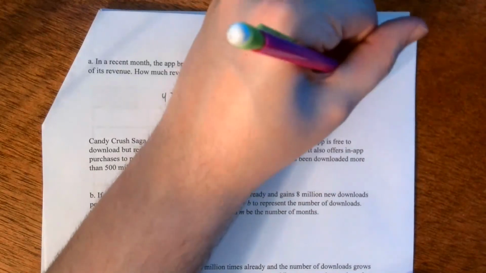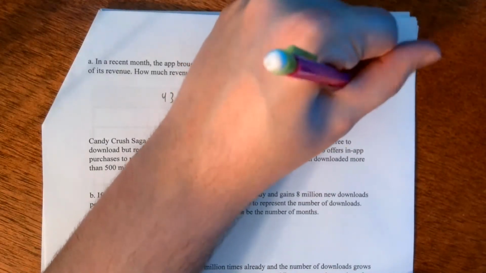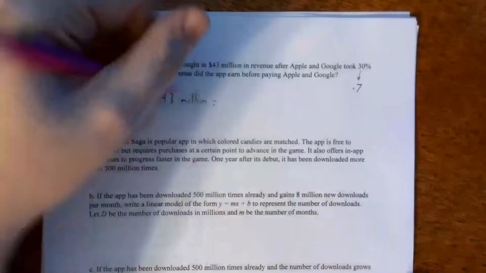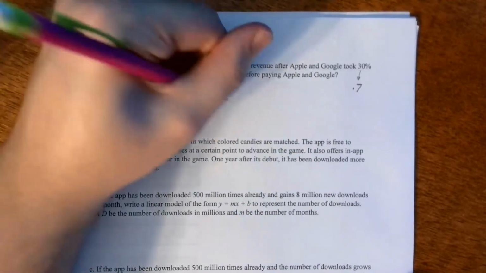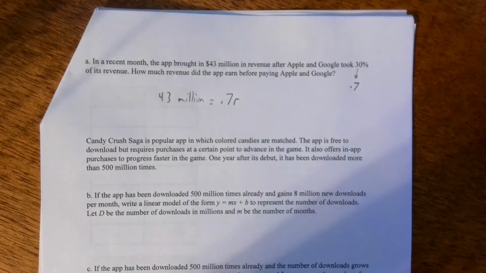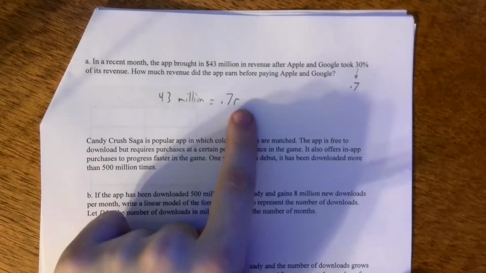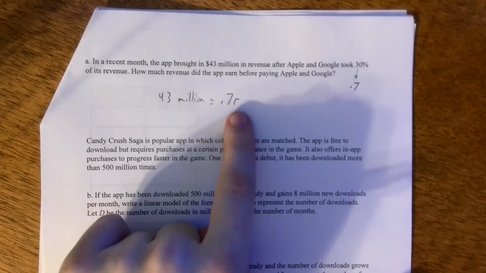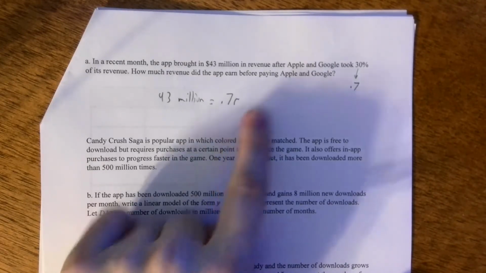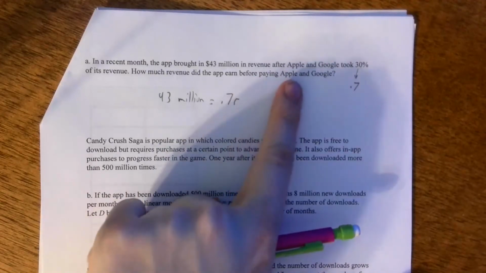So I can change this into a multiplier of 0.7. Okay? So that 43 million that they had is equal to 0.7 of their total revenue. So I'm just going to solve for R to find out how much revenue they actually had before they gave some away to Apple and Google.